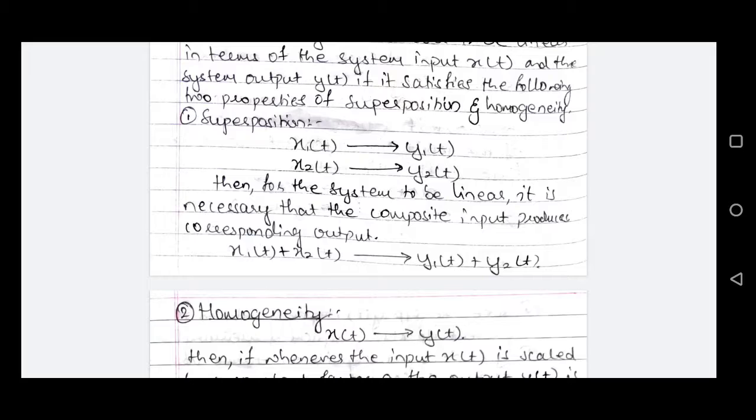It is like if we apply each of these signals individually to the system, they'll be producing y1 of t and y2 of t individually. If we combine the inputs, then the outputs due to the individual inputs should also be combined together.